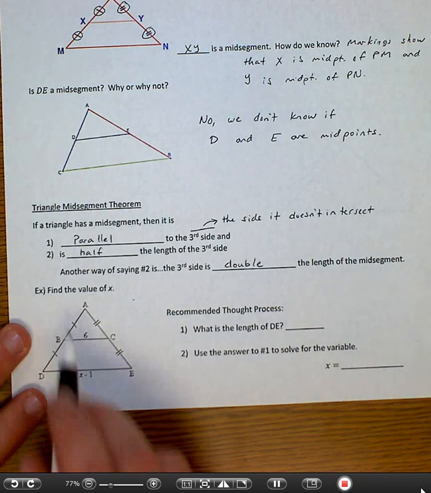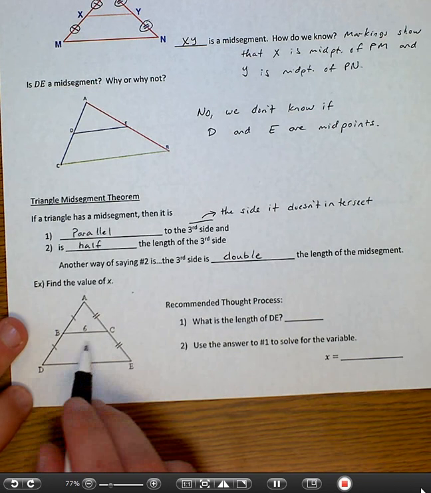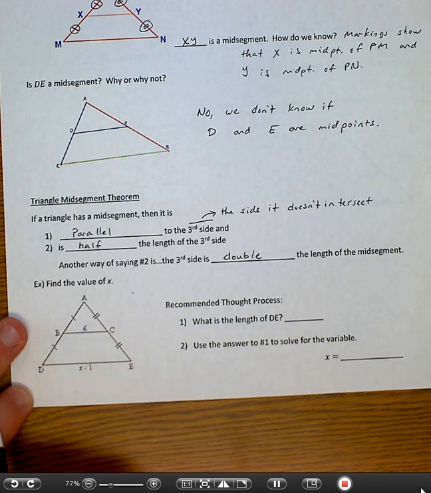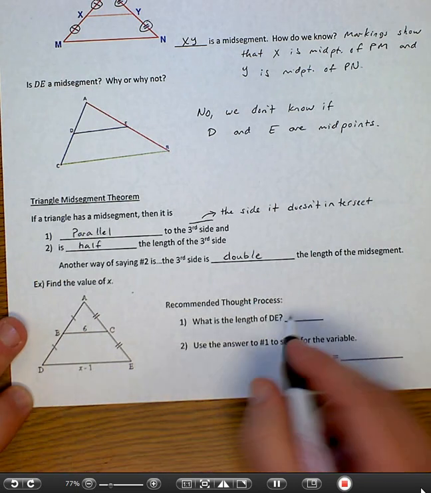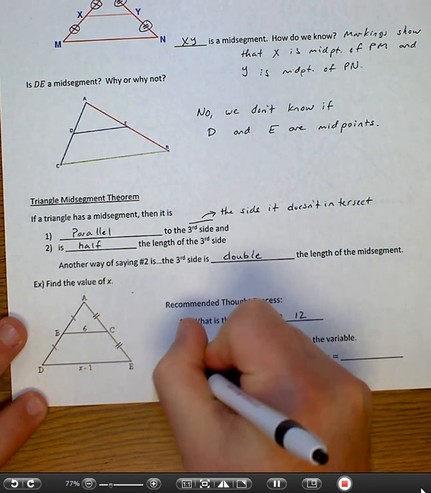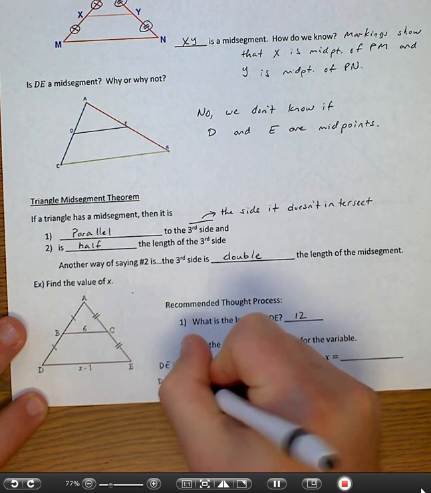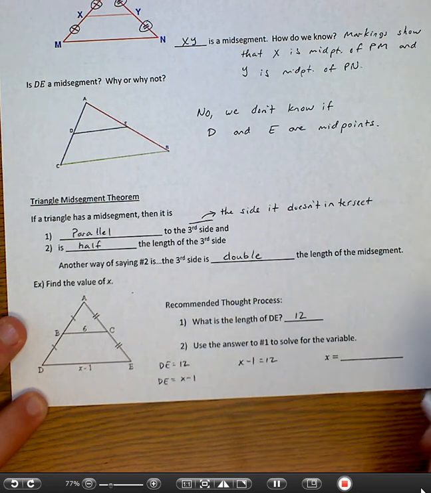Now this is what you're going to have to do quite a bit. Find the value of X. This one's not too bad, but the first thing I'm looking at is, got the markings, BC is a midsegment. Now, if the midsegment is 6 units long, DE has to be 12 units long, right? So basically what I'm saying is DE is 12, but this is saying DE is X minus 1. So I can just do a substitution and I can say X minus 1 equals 12.